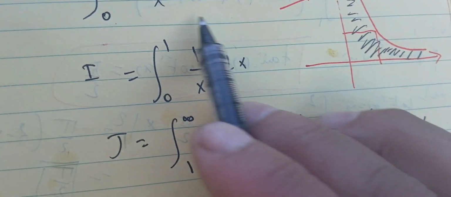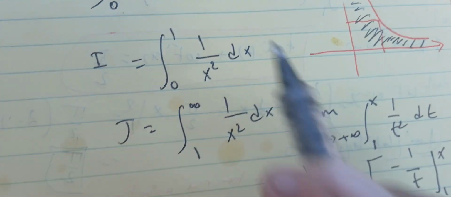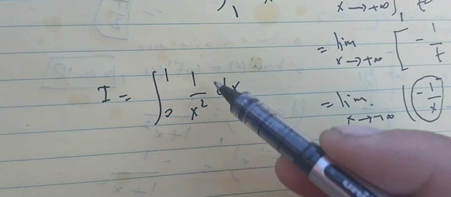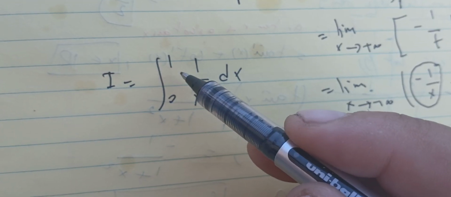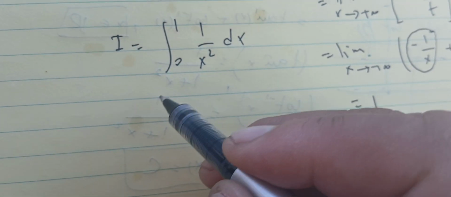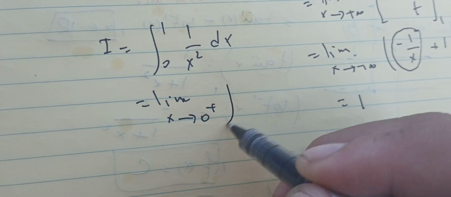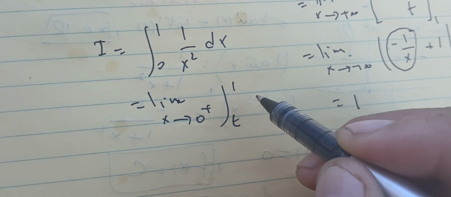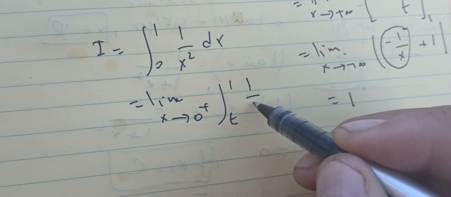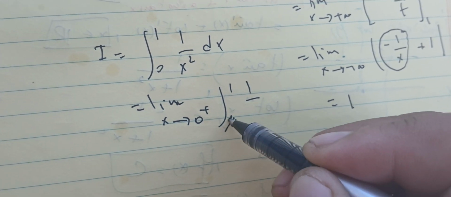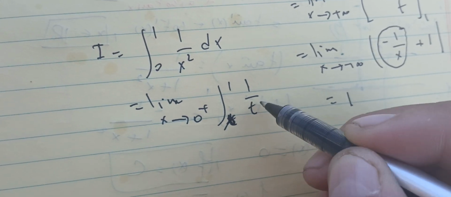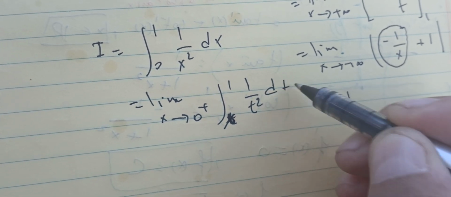What about the one between 0 and 1, which we call I? Here, of 1 over x squared dx, we have a problem at 0 from the right. Therefore we take the limit as x goes to 0 from the right of the integral between x and 1 of 1 over t squared dt.